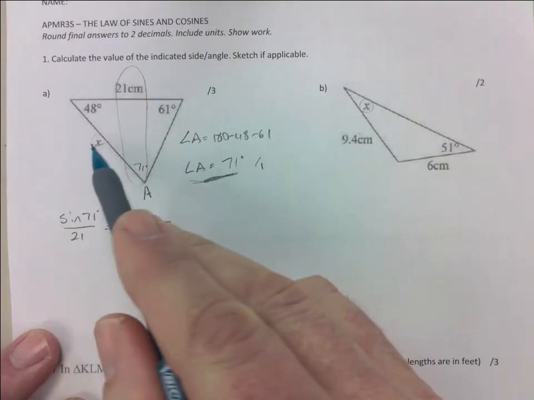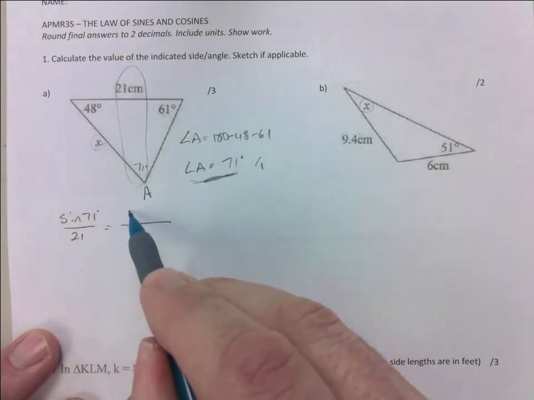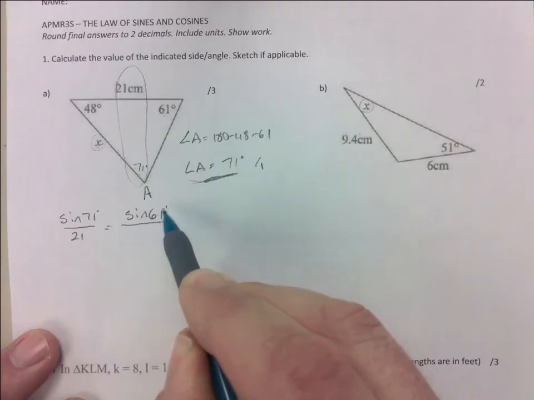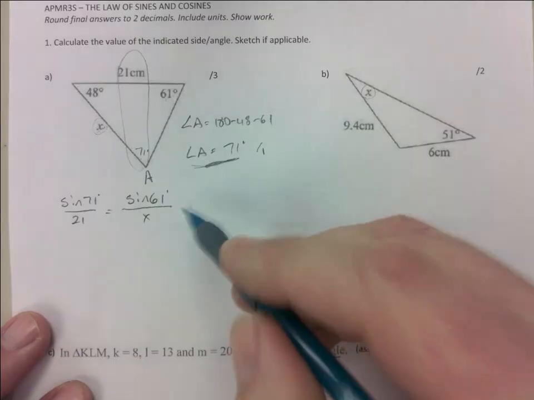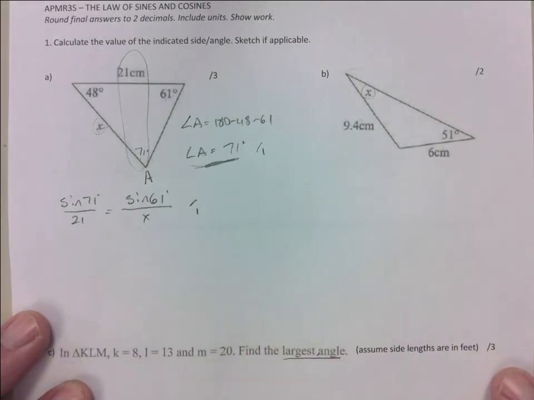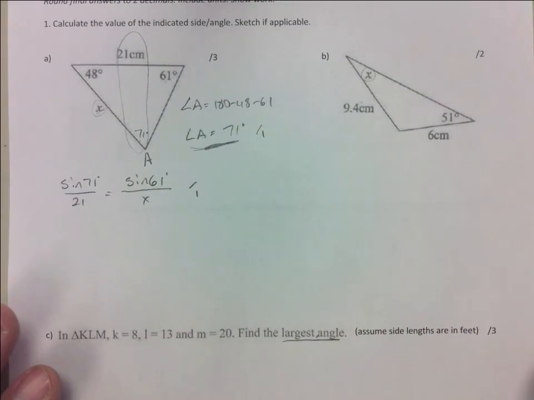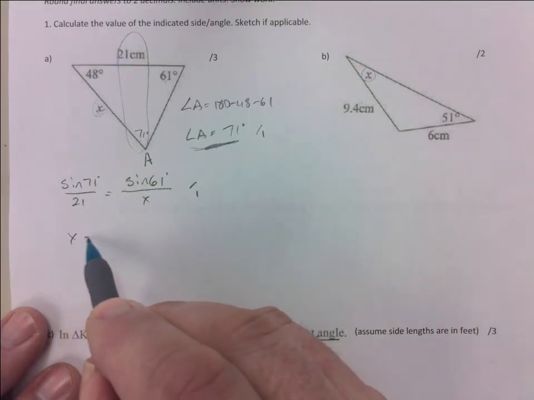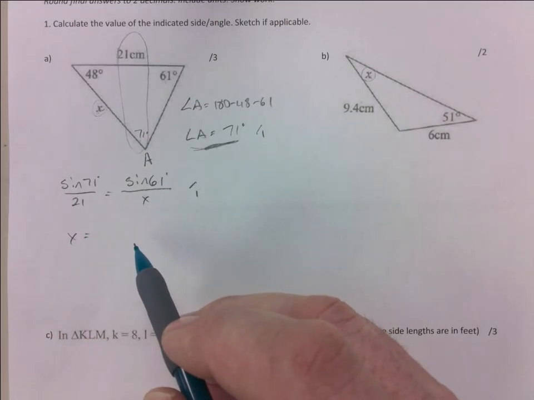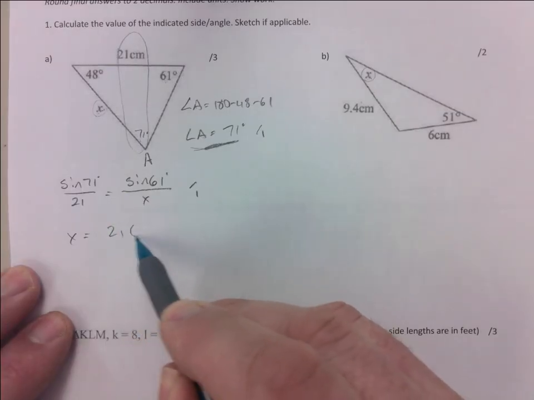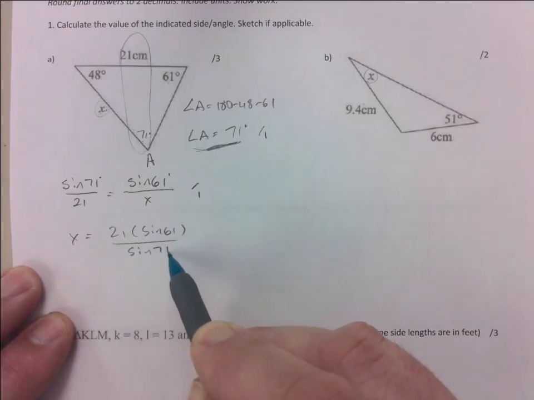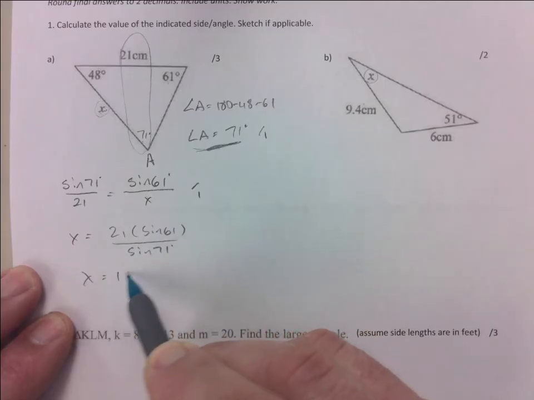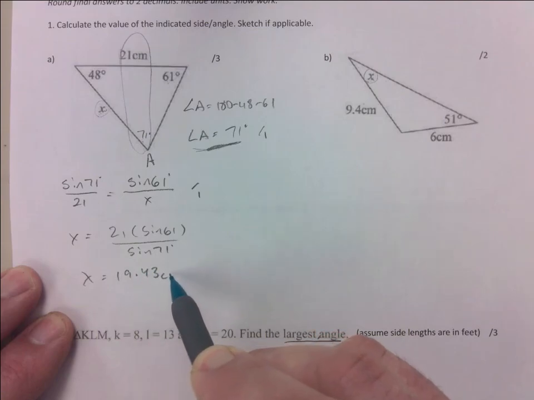And then, if I want this side, I need to use the angle across from it. So the setup here is as follows. If you have it set up correctly, you get a mark already for the setup. And then one more mark for the work and the final answer. So it's 21 times sine of 61 divided by sine of 71. And that's 19.43 centimeters.